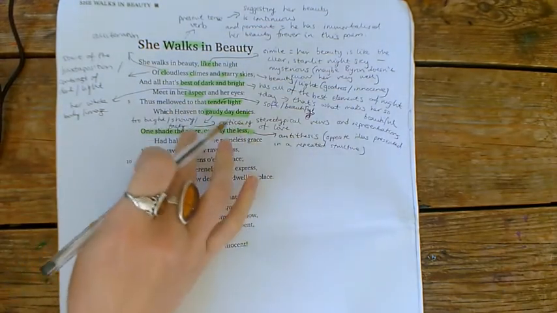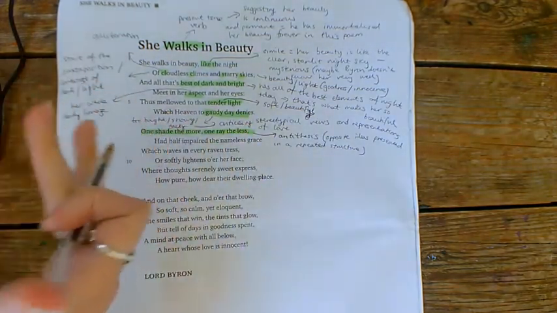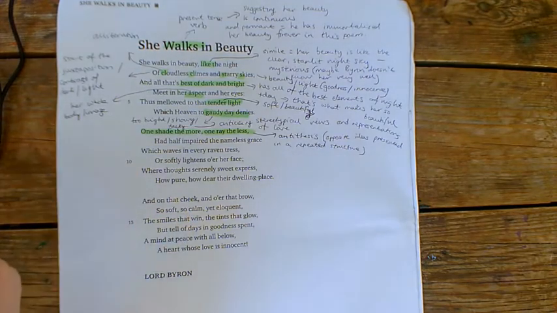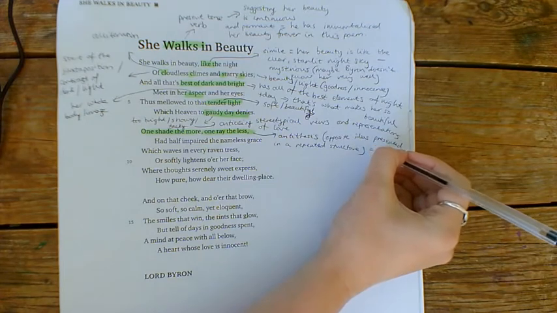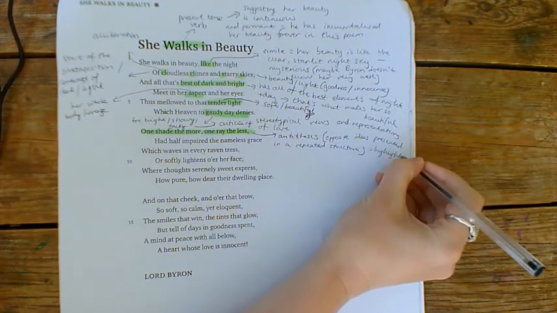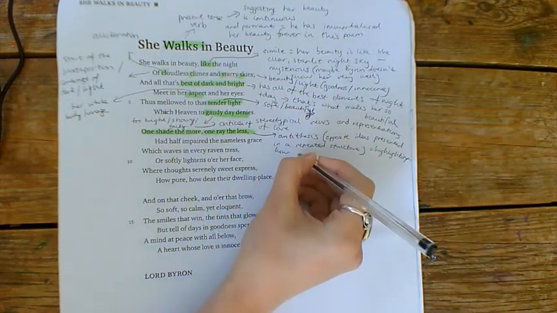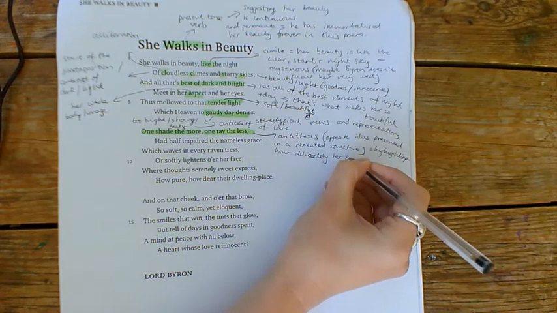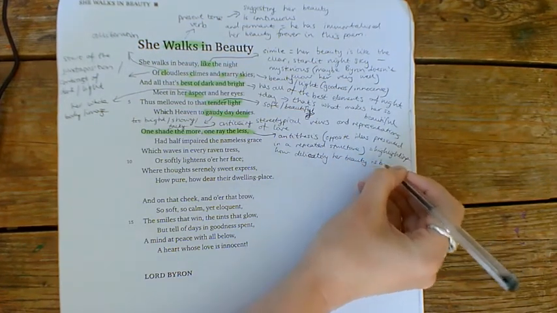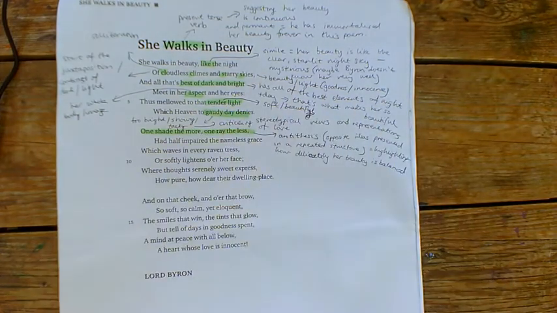So we can see that more and less, and then shade and ray, are opposite things, because shade is darkness, ray is light, more is obviously more of something, less is the opposite. That's what we mean by antithesis. So what this is doing here is highlighting how delicately her beauty is balanced. If it was just one ray brighter or one shade darker, it wouldn't be that perfectly poised beauty, a unique beauty that it is.